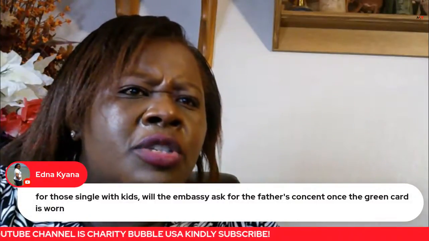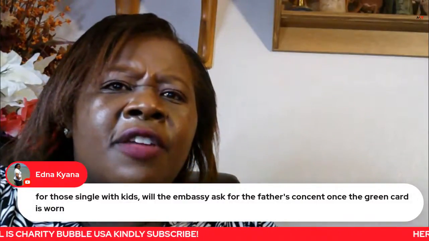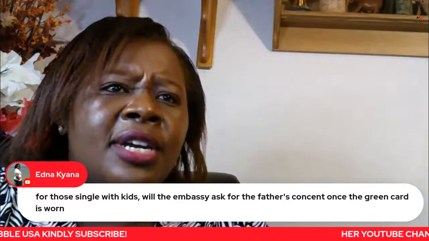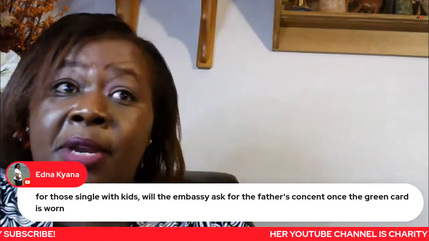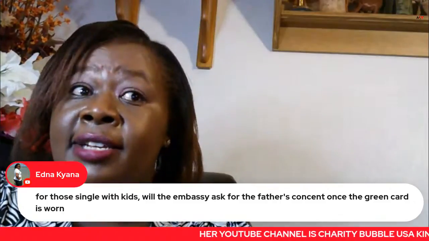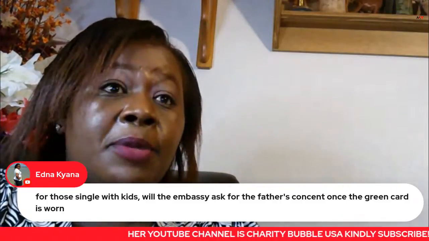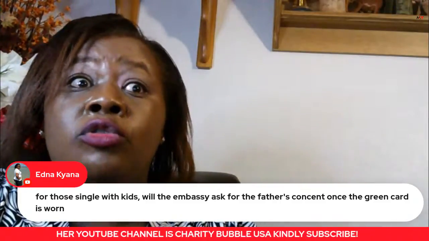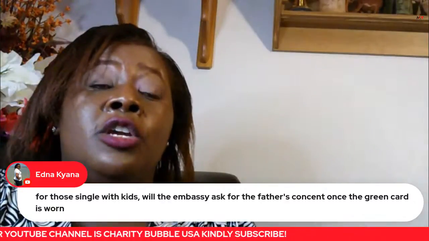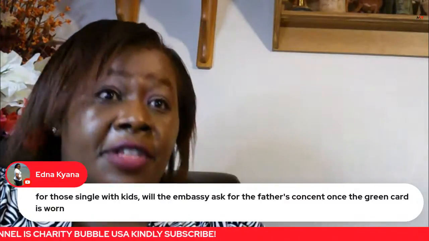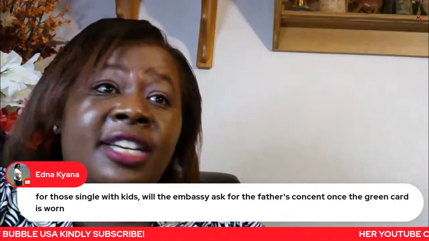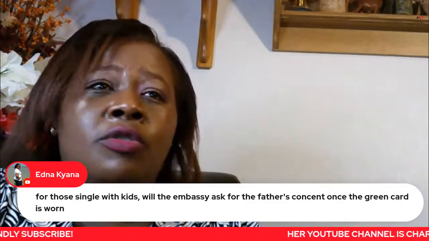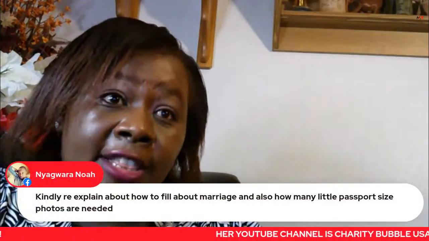For those single with kids, will the embassy ask for the father's consent once the green card is won? Now, it depends on whether you had been married legally or not legally. If you are married legally, I said you have to include your husband and, of course, include everything about him. But if you are not married legally, most of the time they won't ask you for that information. And if they do, you tell them.